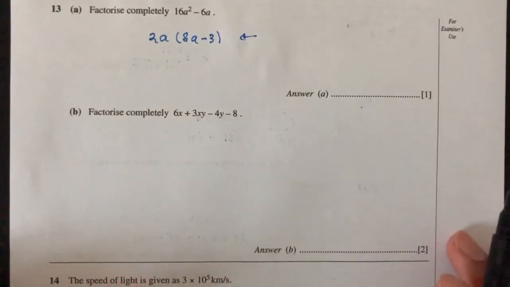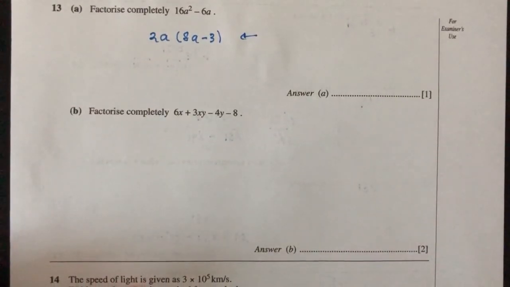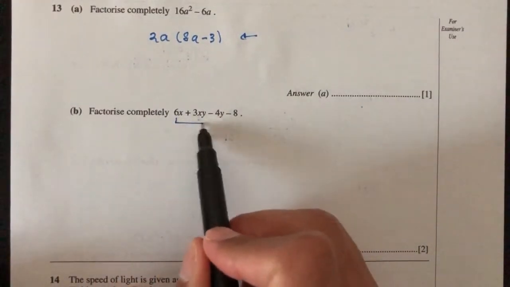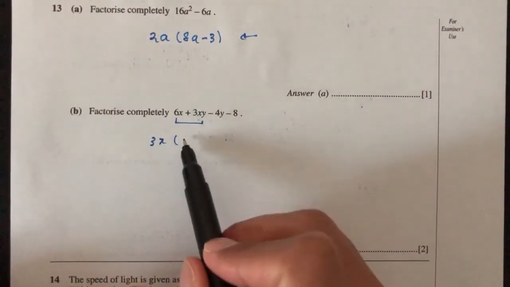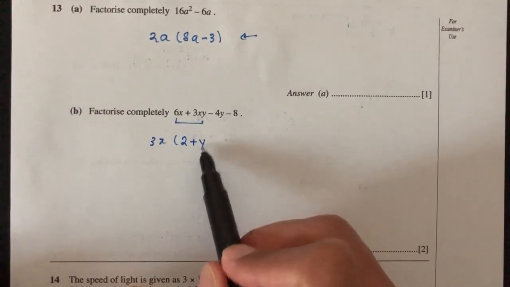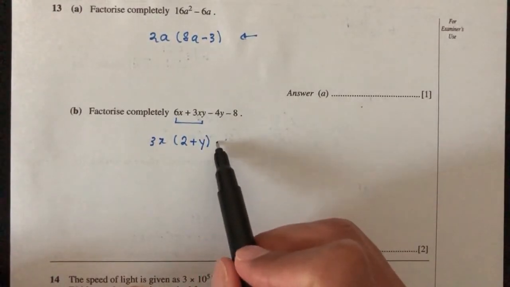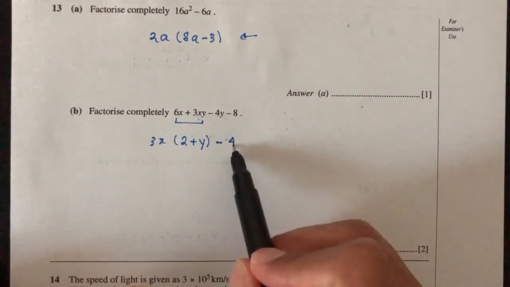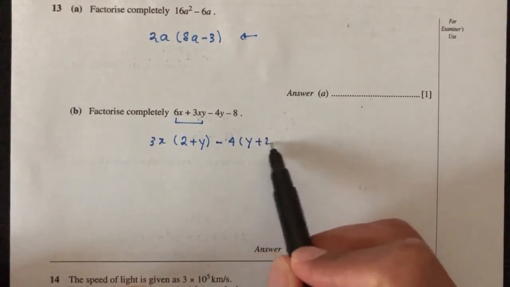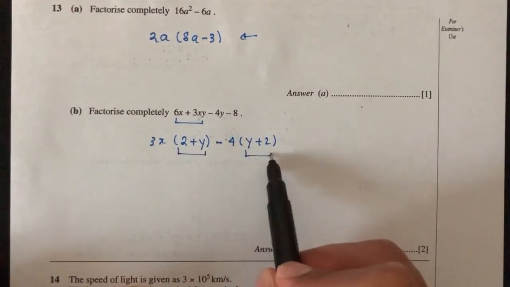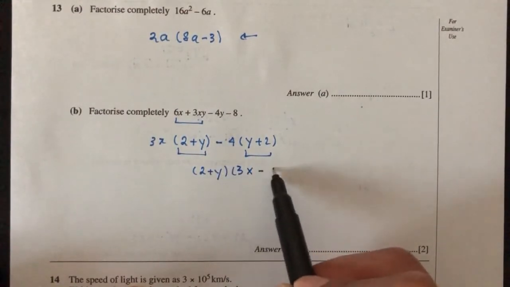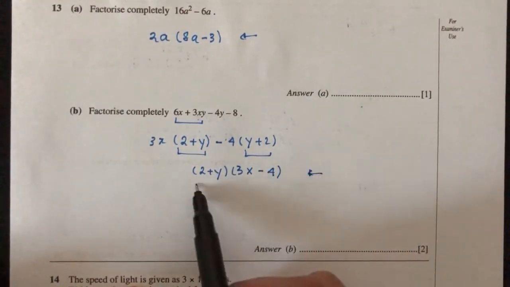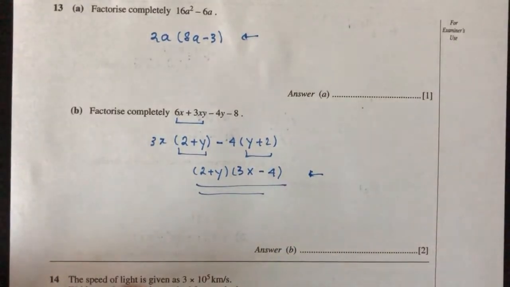Now for part B, factorize completely. So let's take these two on one side. What is common? 3x is common. Remaining will be 2 plus y. And then here we have minus is common and 4 is common. So we have y plus 2. And these two are the same. So it becomes 2 plus y, 3x minus 4. That will be your factorization for part B.